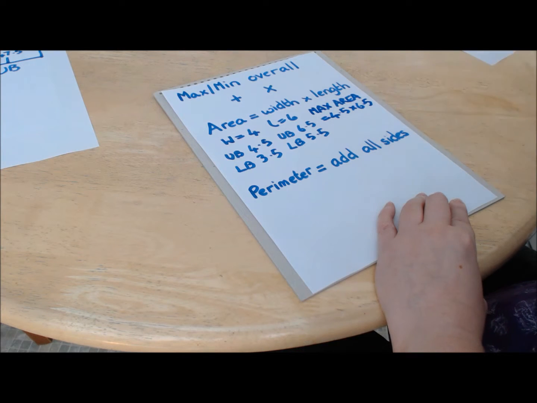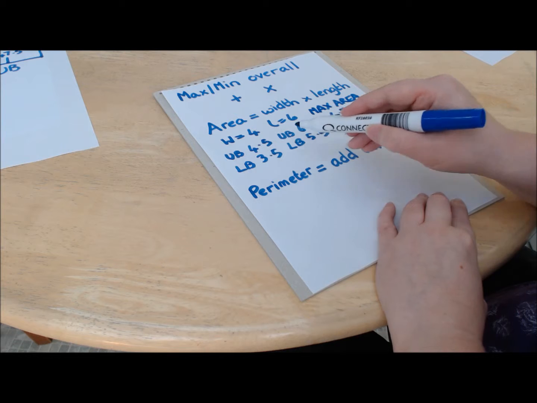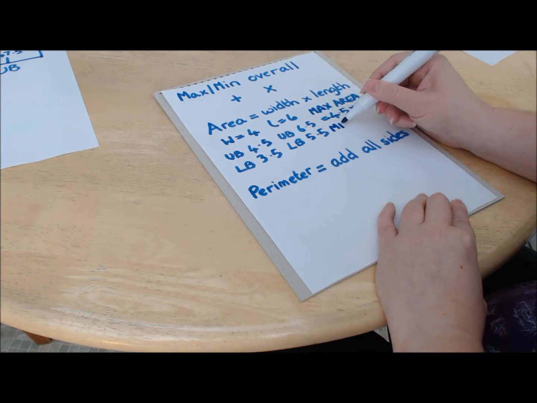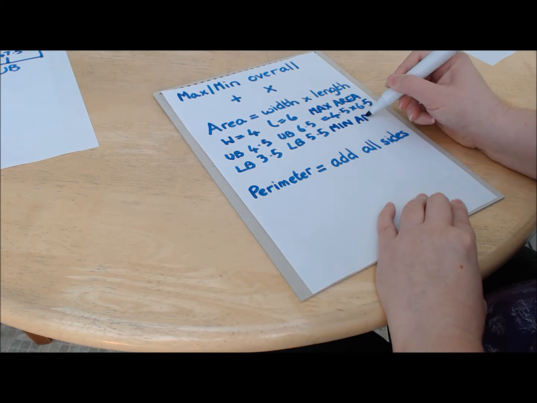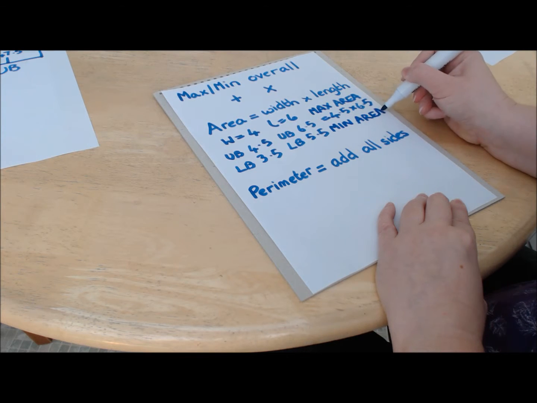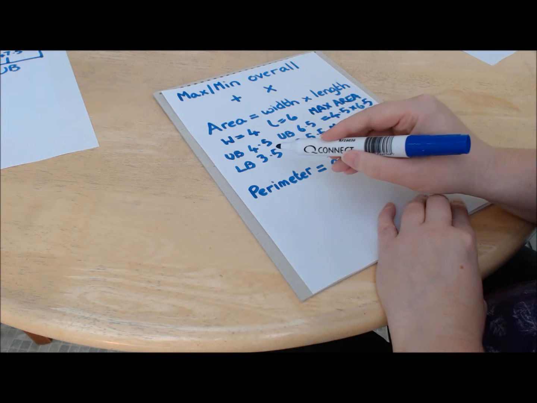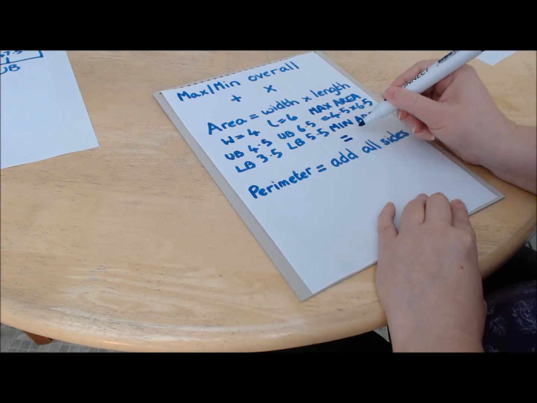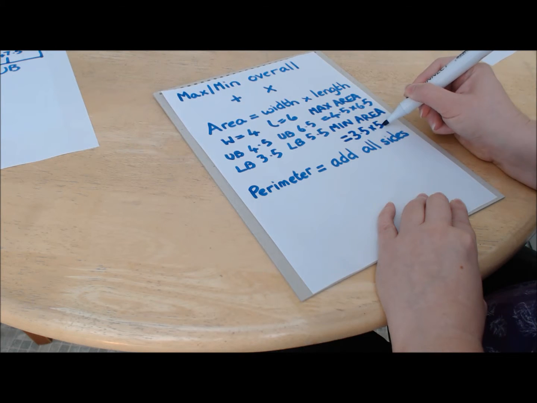Now I'm not going to worry about working out that answer. The point is that we need both of the upper bounds to get the maximum. If we want the minimum, i.e. the smallest possible area, therefore we're going to use the two smallest possible answers here. So it's going to be 3.5 times 5.5.